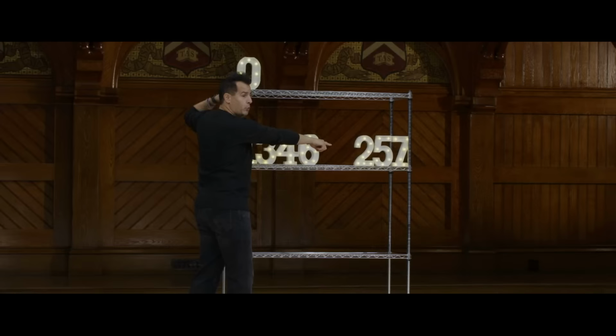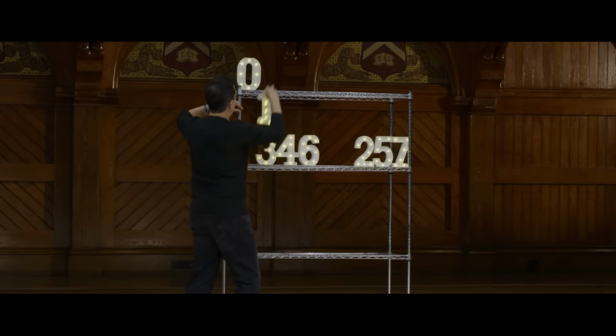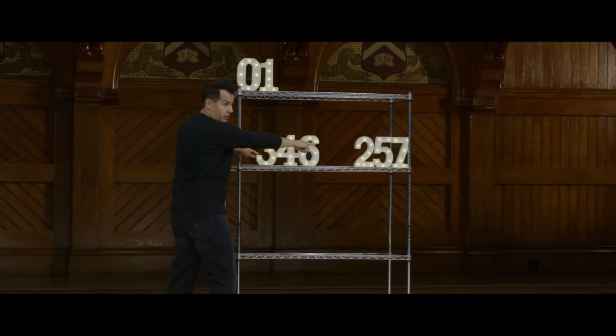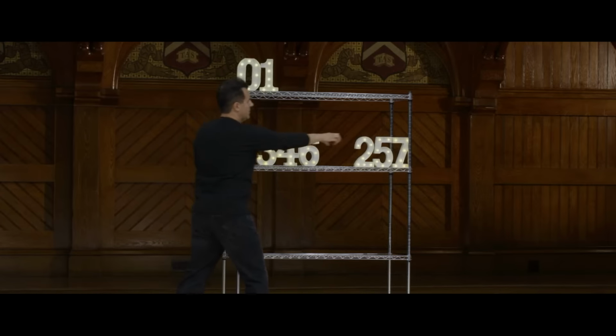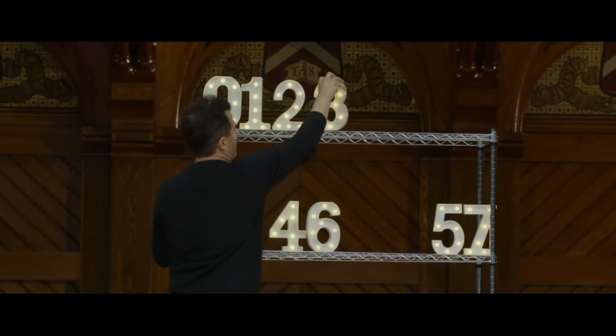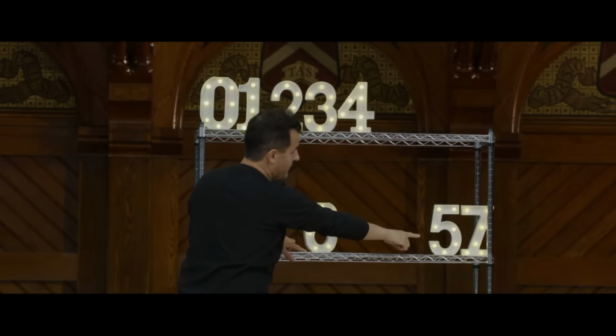So my left hand has not moved yet. It's still pointing at the 1. My right hand is pointing at the 2. Which number comes next clearly? Left. So I'm going to grab the 1 and put it up there and update where my left hand is pointing. So now I'm pointing at the 3 here and the 2 there. What comes next? Obviously the 2. What comes next? Obviously the 3. What comes next? Obviously the 4. What comes next? Obviously the 5.